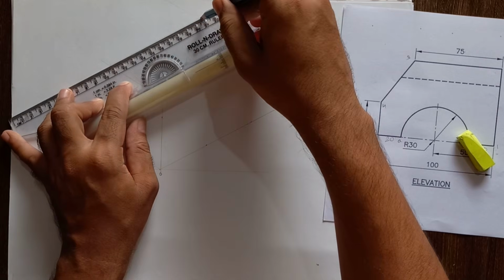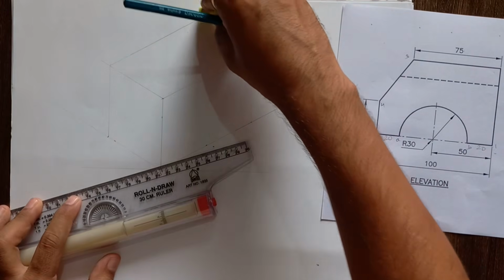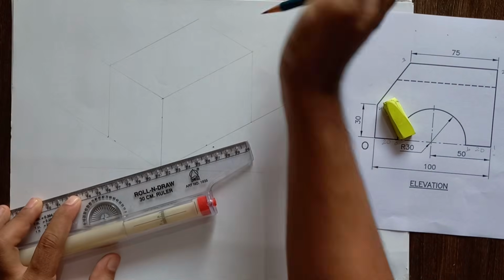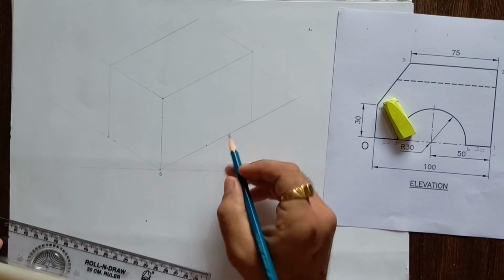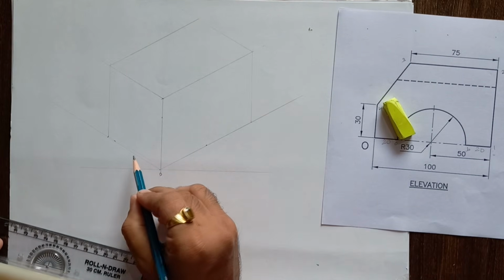Now you can see the isometric box is ready, and this box dimensions are 100, 70 and 60.